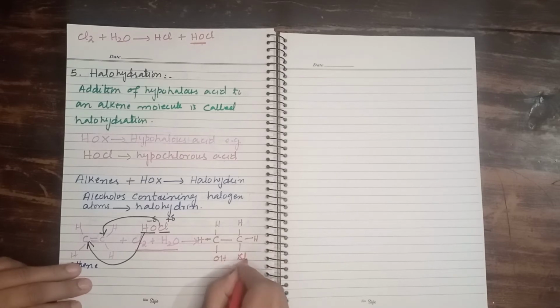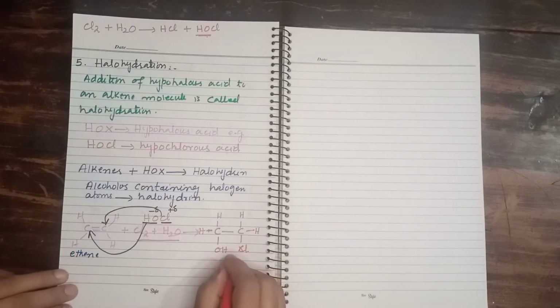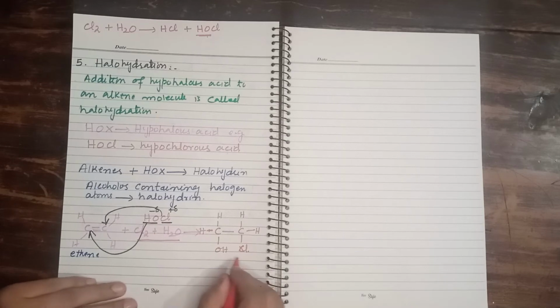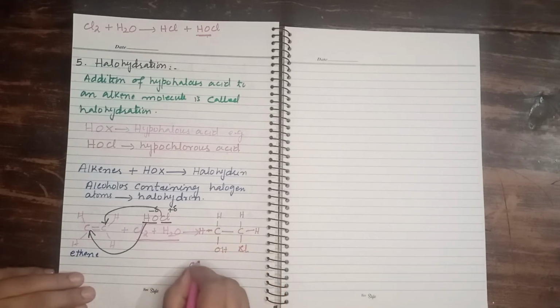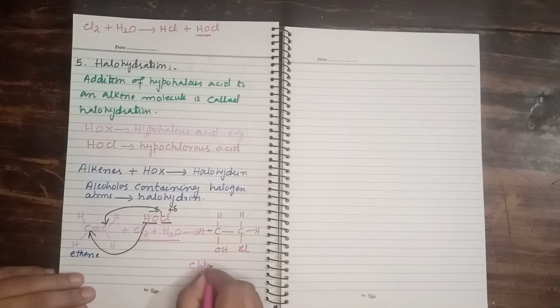Here we use chlorine, so that's why chlorine is added. The product which is formed is known as chlorohydrin. Chlorohydrin.